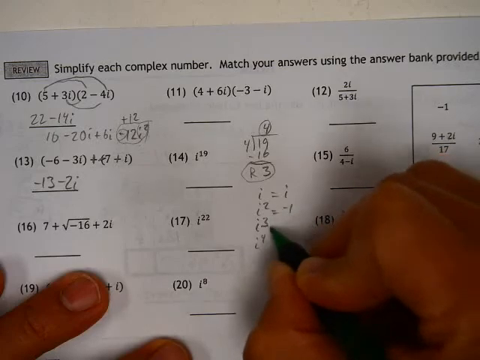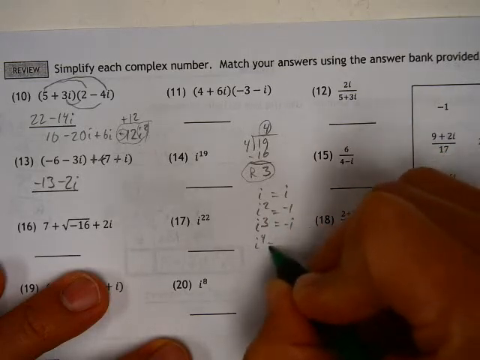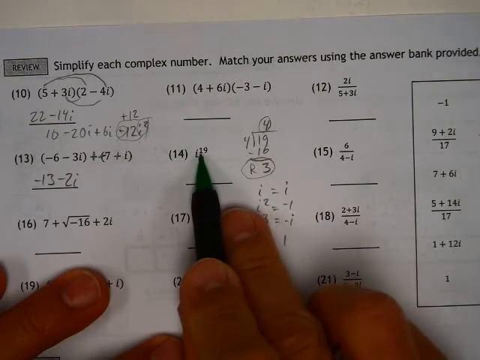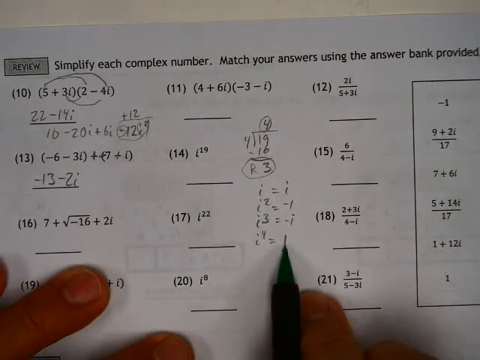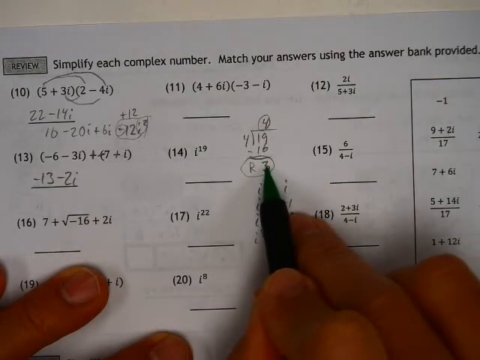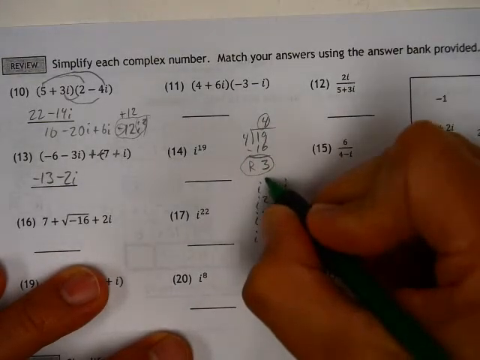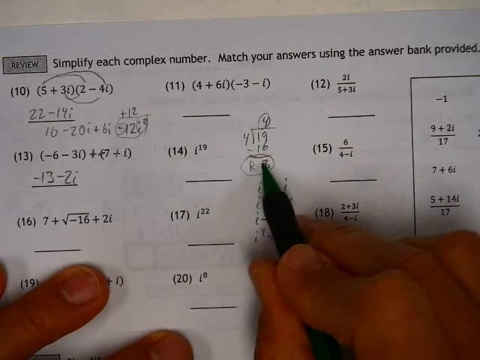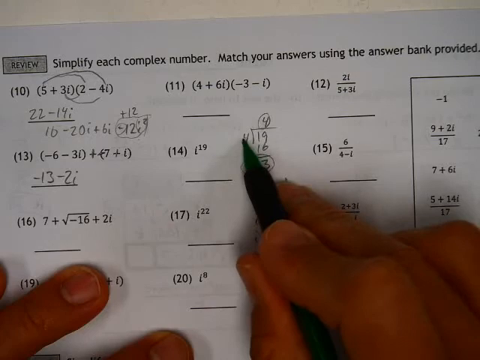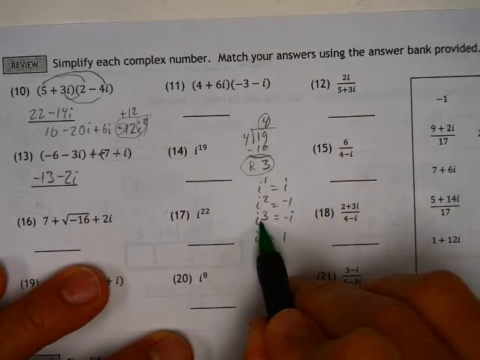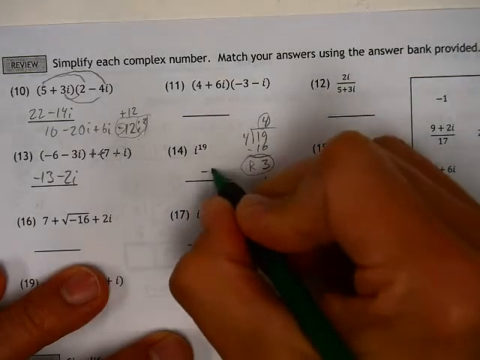i squared is negative 1, i to the 3rd is negative i, i to the 4th is positive 1. If 4 goes in evenly to that number, your answer is 1. If it goes in not evenly and it has a remainder, that remainder is going to match the exponent you see here on this left side. So i to the 19th is the same because it has a remainder of 3 when we divide 19 by 4. That remainder of 3 tells me that it's the same as i to the 3rd, which is the same as negative i.